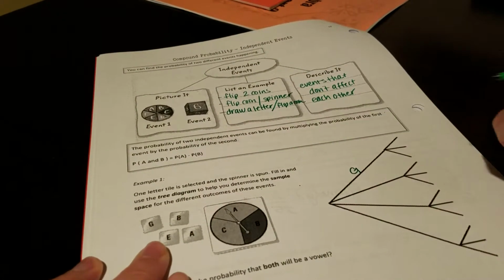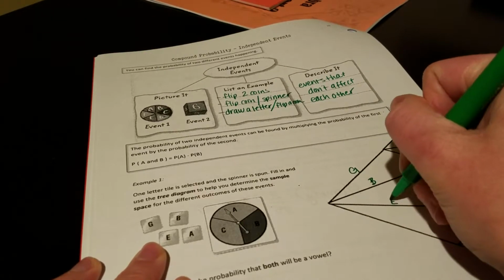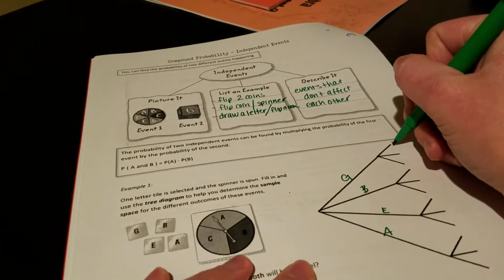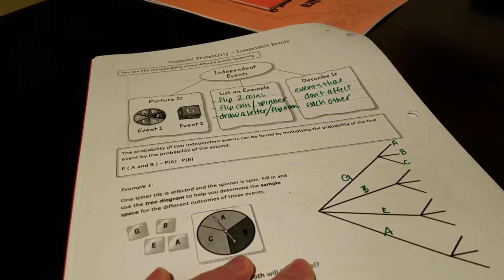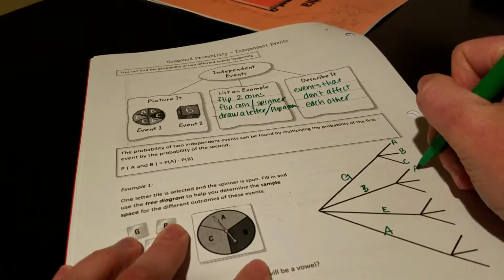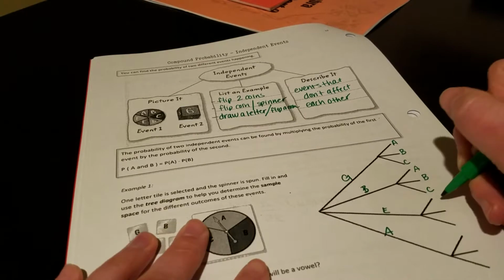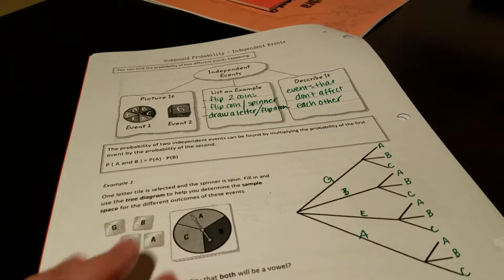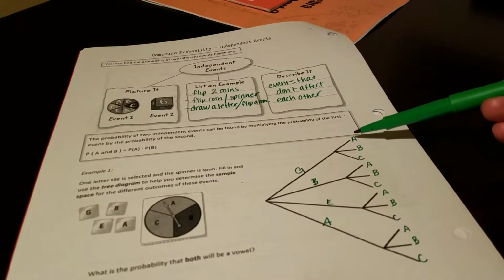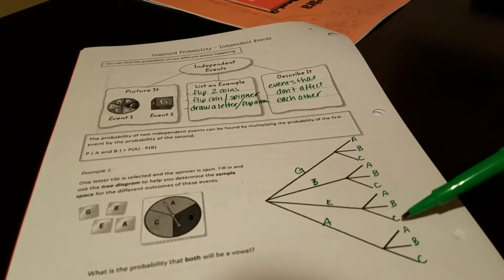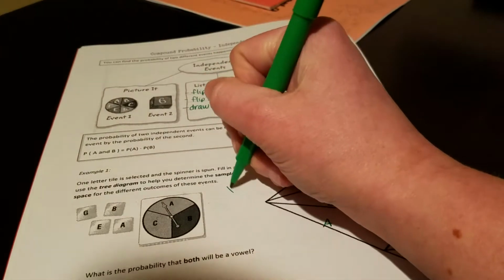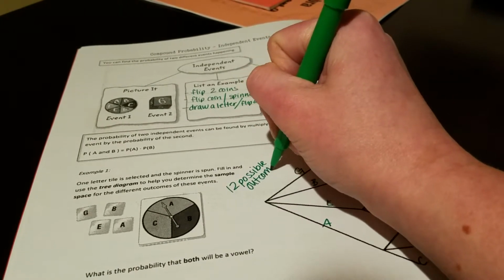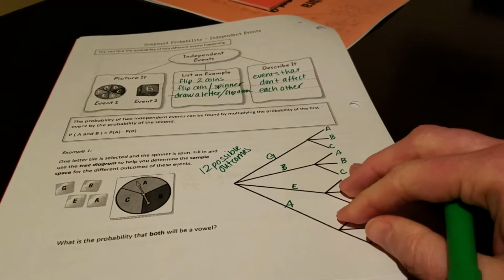We could pick out G, B, E, or A. If we picked G, we would then spin the spinner and we could still spin an A, a B, or C. If we picked B, we would spin the spinner and we could get A, B, or C. Same thing for E, and same thing for A. What this allows us to do is realize that there are 1, 2, 3, 4, 5, 6, 7, 8, 9, 10, 11, 12 possible outcomes. It allows us to visually see how many possible outcomes could happen here.